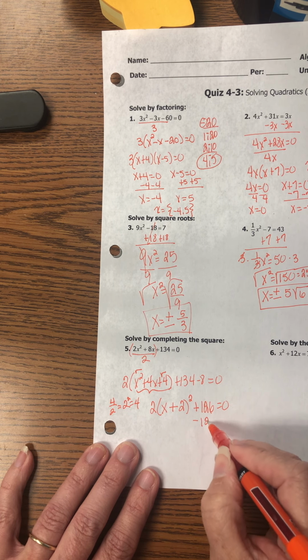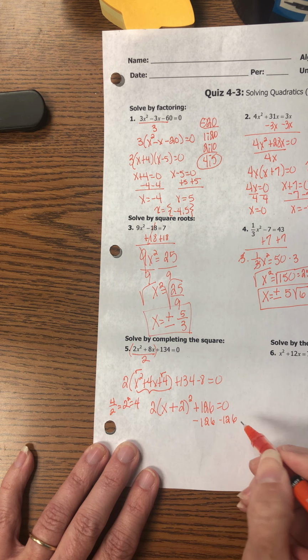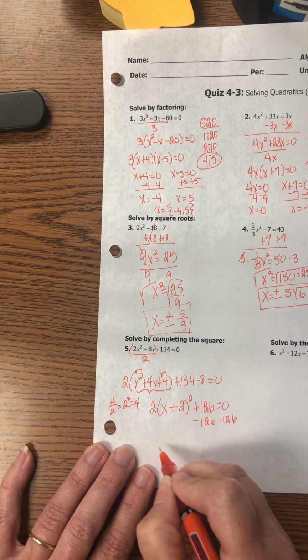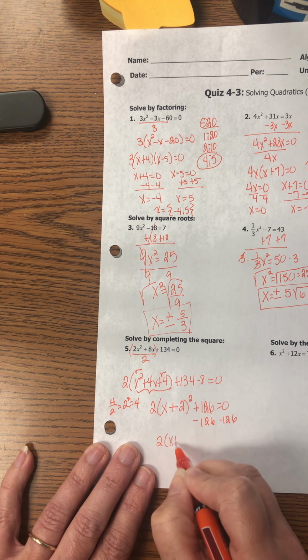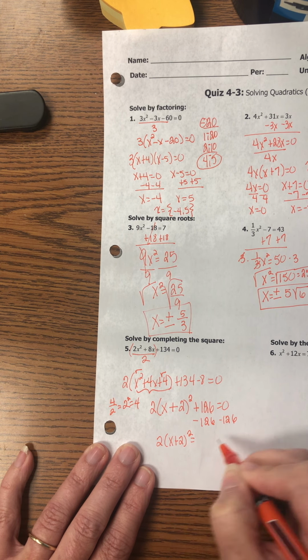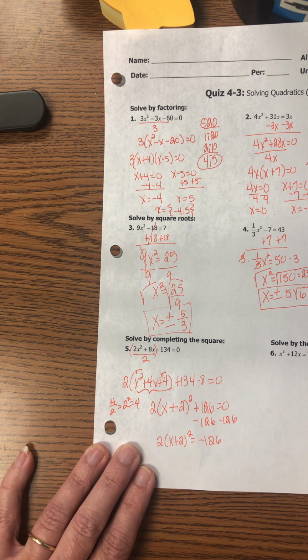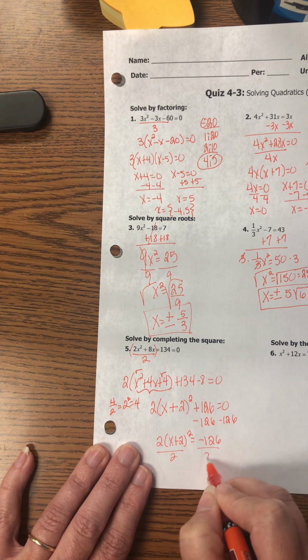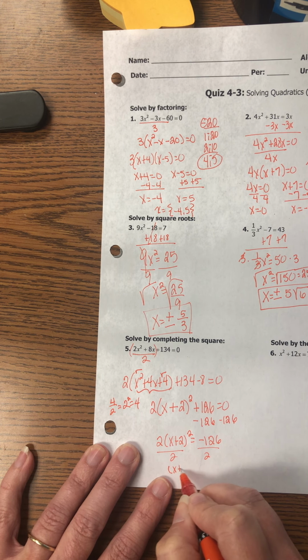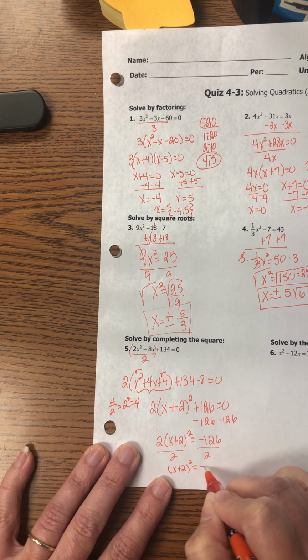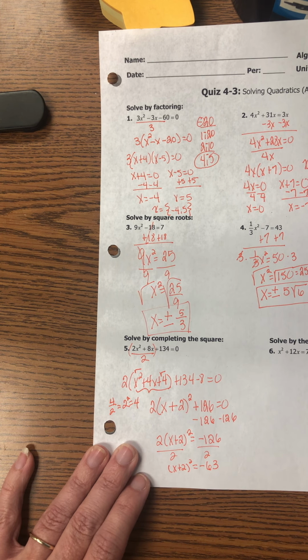We need to solve by subtracting 126 from both sides. And that's going to give me 2 times x plus 2 squared equals negative 126. Divide by 2, and we get x plus 2 squared equals negative 63.